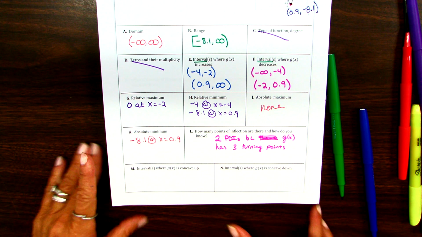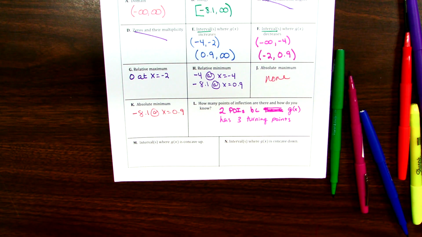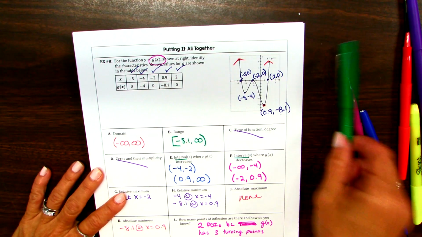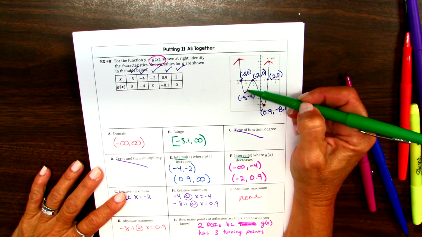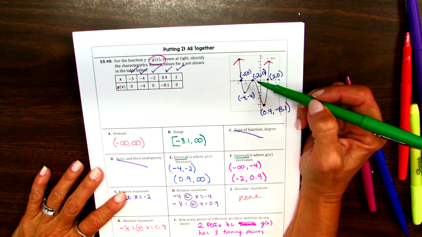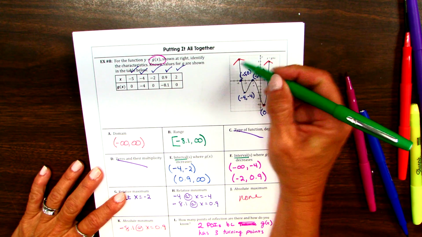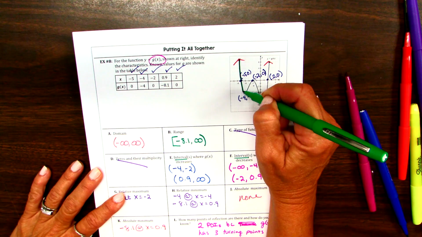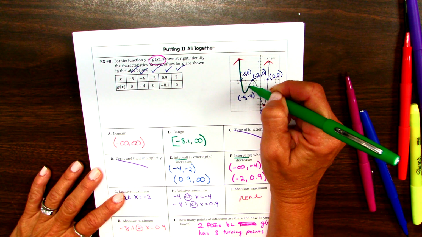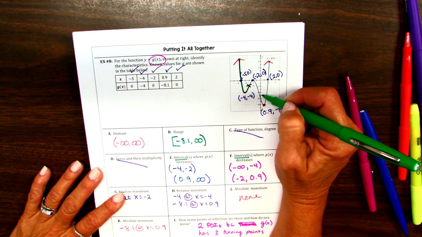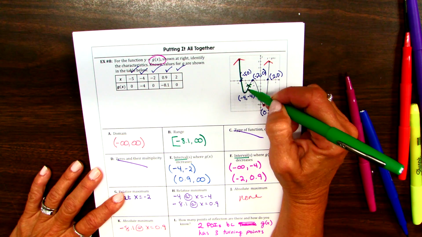Okay, last 2 of these, interval where g of x is concave up and concave down. Now, I see 2 concave up intervals. Watch my pen. Concave up, concave up. But where does it stop being concave up? That's that point of inflection. So I know it's concave up until somewhere around here where it stops, right? Same thing over here. Well, here I'm concave down.